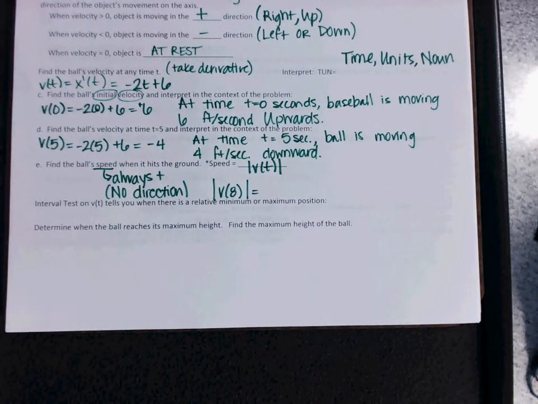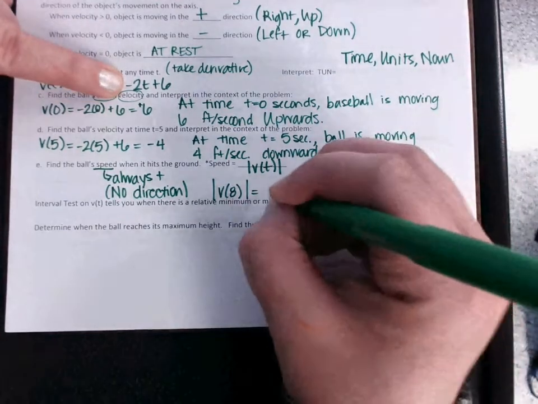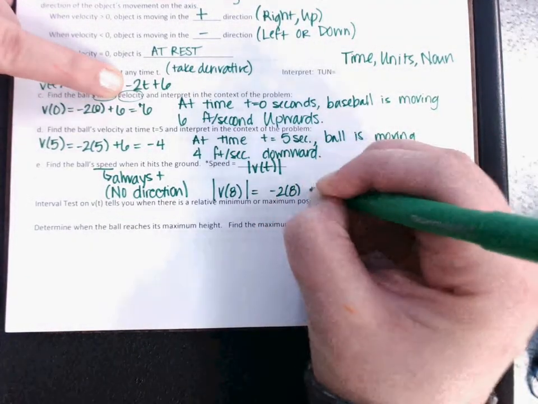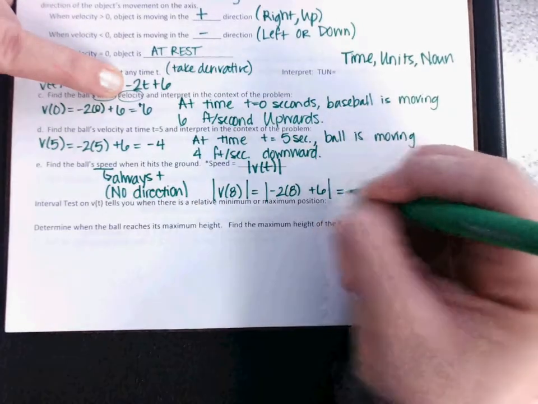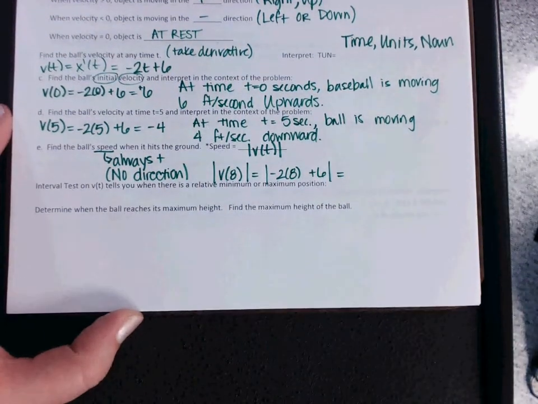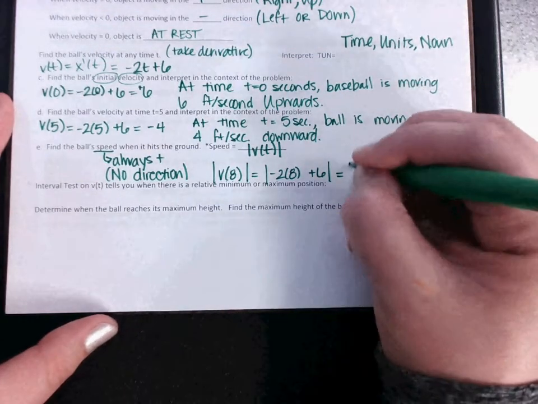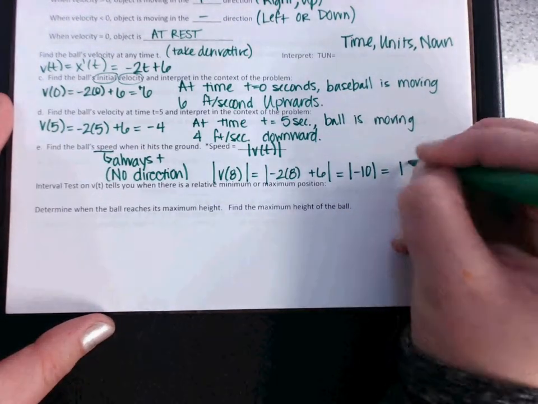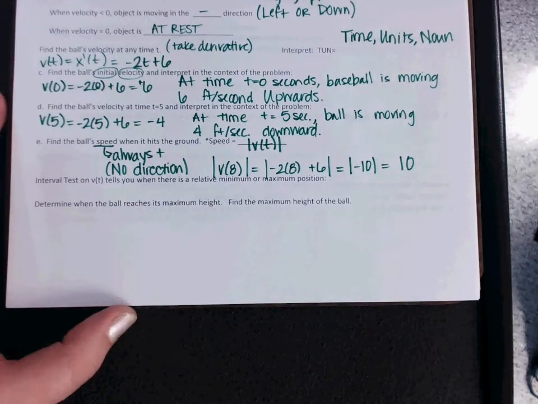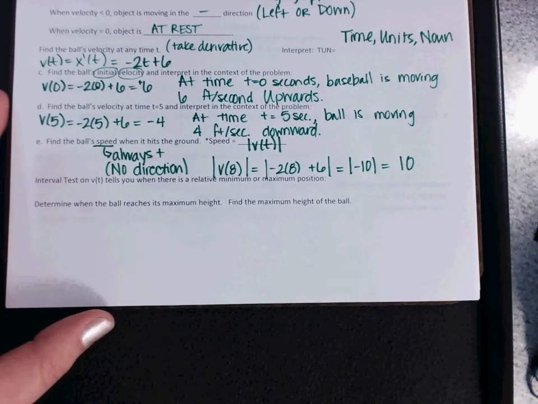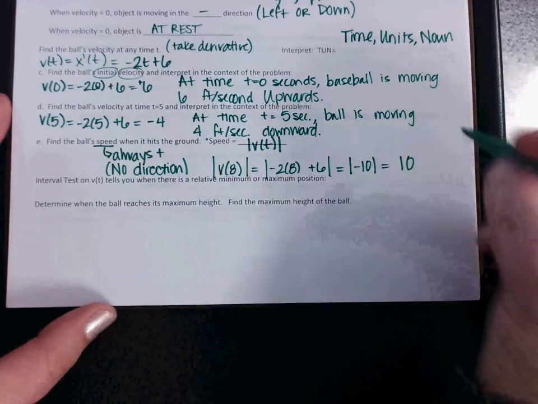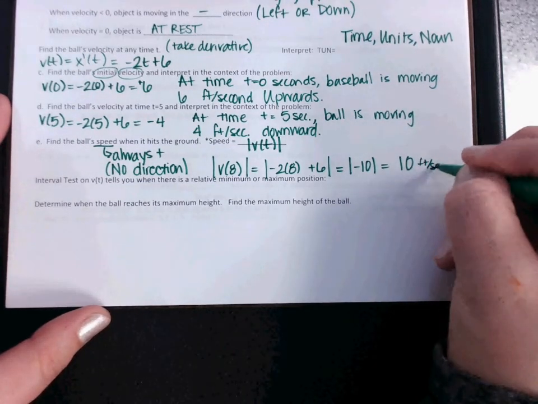Okay, so velocity was negative 2t plus 6. Negative 2 times 8 is negative 16 plus 6 is negative 10, but the absolute value bars turn it to a positive 10. Now, what does the negative tell us? That the ball was going down at that time. But speed, that's irrelevant. Okay, that would be measured in feet per second.